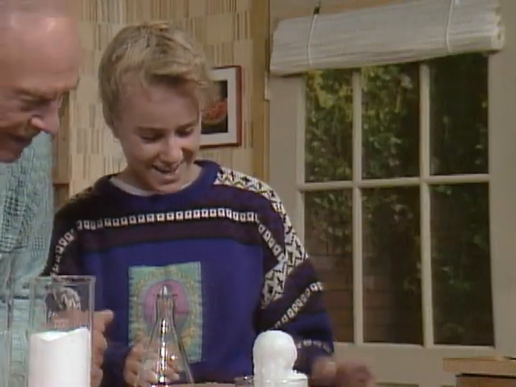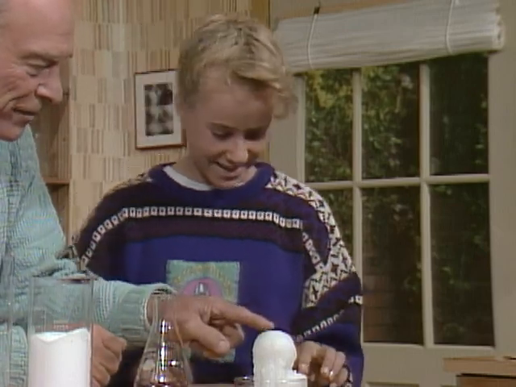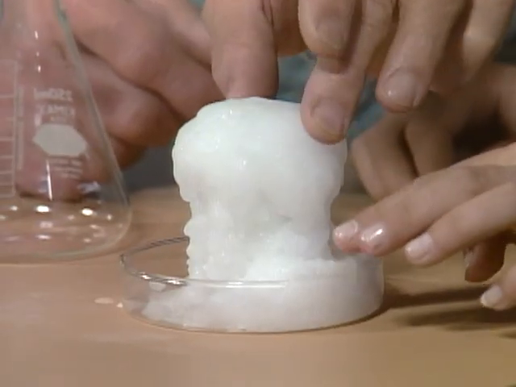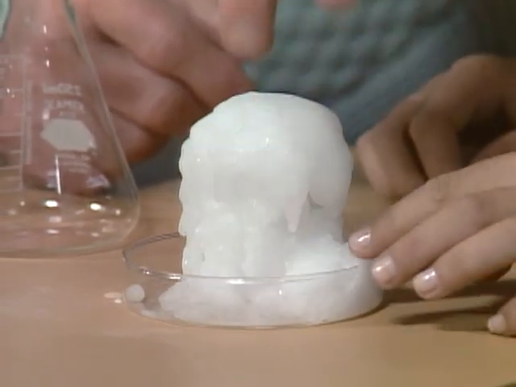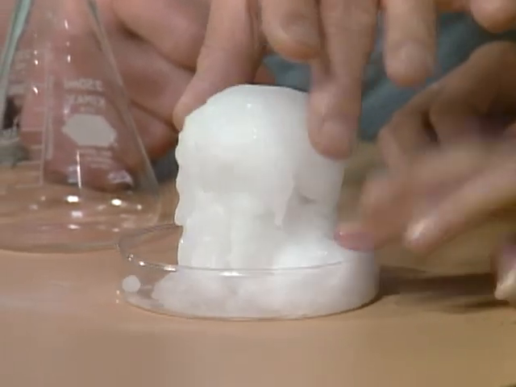Holy, how did it do that? It's all warm. I did that because it all came out of solution. Yeah, see, it's solid, like a rock.